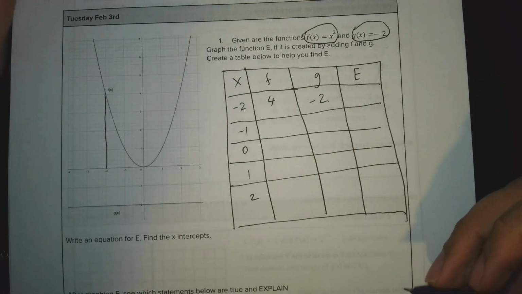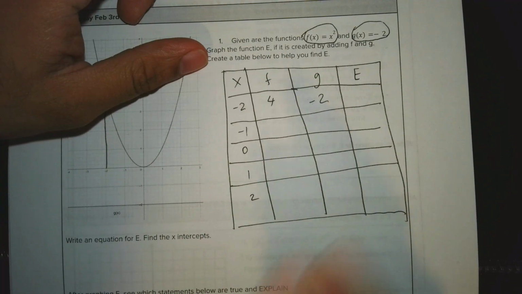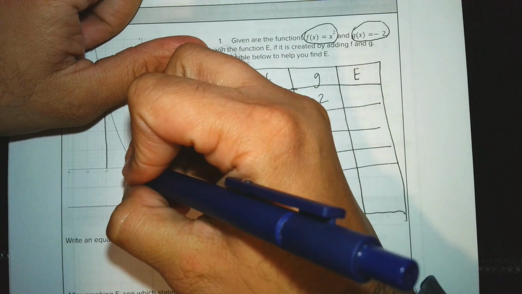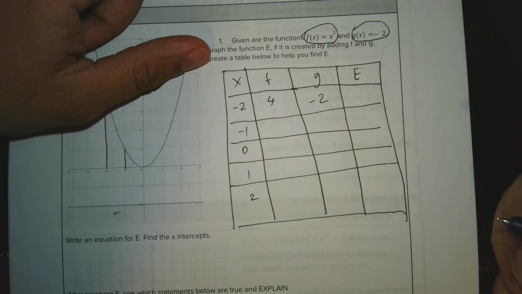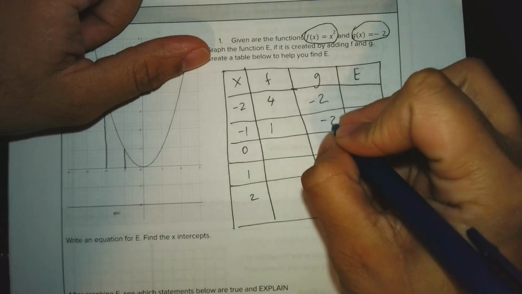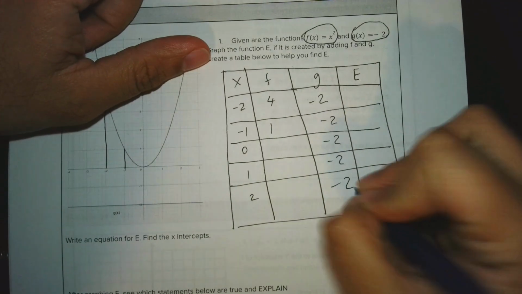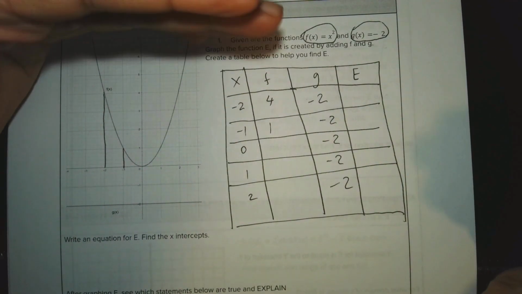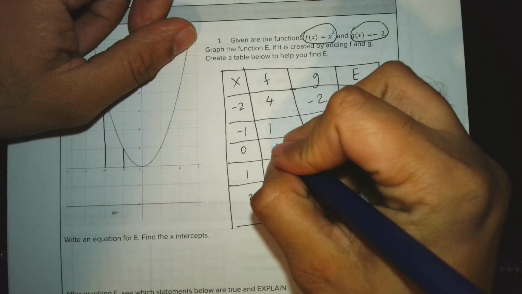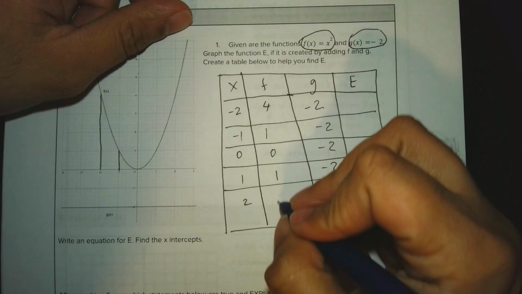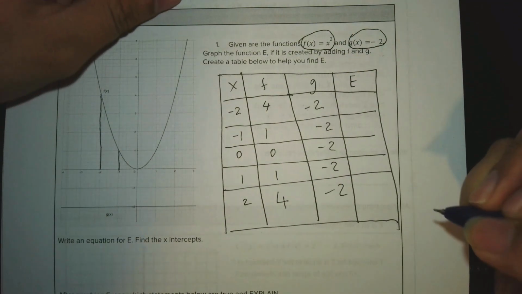If I plug in -1, I'm looking at the graph again, ignoring the fact that I know what the functions are. I'm looking at -1. I see the y value is +1. G is just a constant forever, so that doesn't even matter for me. G is just -2 forever. Now, I look at 0, it's 0. I look at 1, we're back to 1. And I look at 2, we're back to 4.